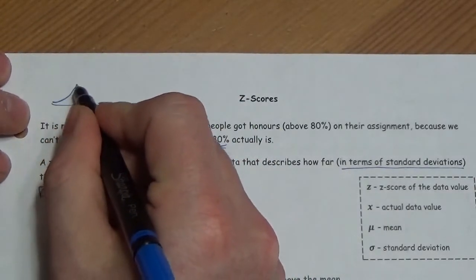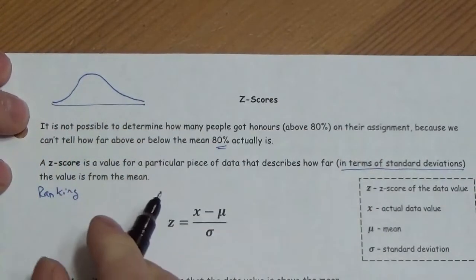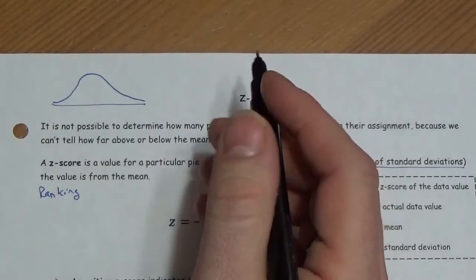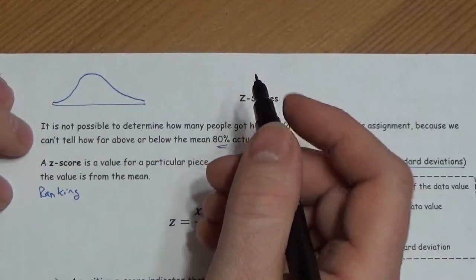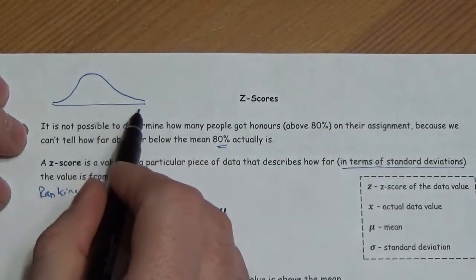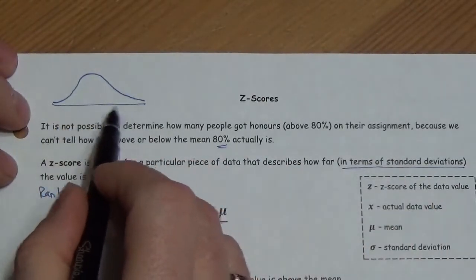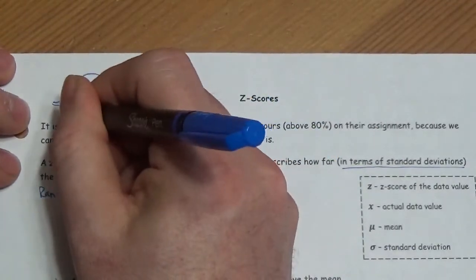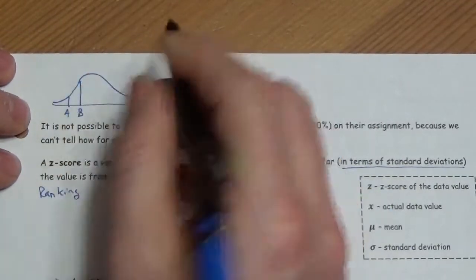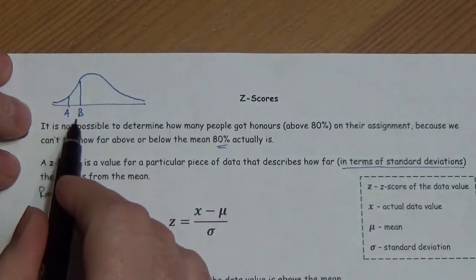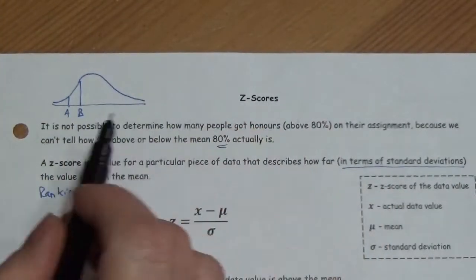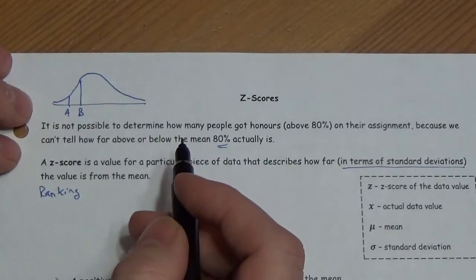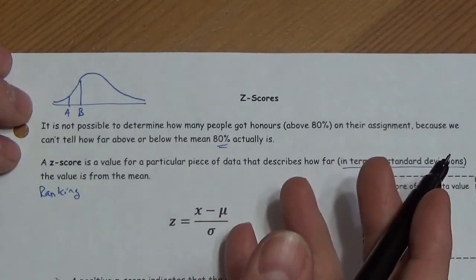Let's say that you had a normal distribution, and this was the times for a marathon run. So we've got all the times here for a whole bunch of people running a marathon, and it's normally distributed. So watch this. Here's person A. Here's person B. Now, in your head, I want you to think about this. Who did better in the marathon? Was it person A or person B? Think about it for a second.